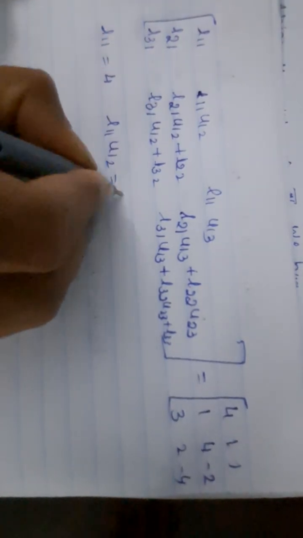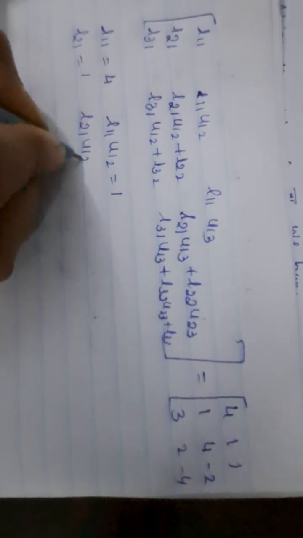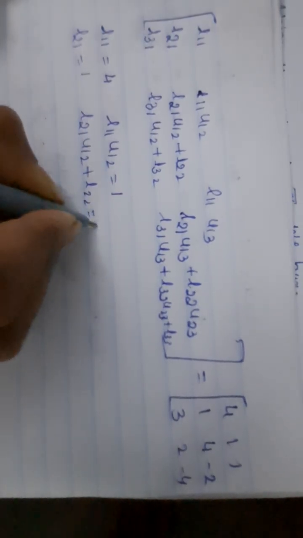Now what we do is we try to equate the corresponding elements here. Then we get L11 equal to 4, and L11 U12 equal to 1. Then we got L21 equal to 1. Then L21 U12 plus L22 is equal to 4. Then L31 equal to 3.